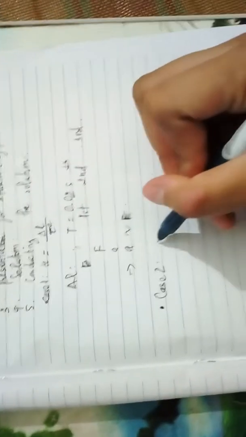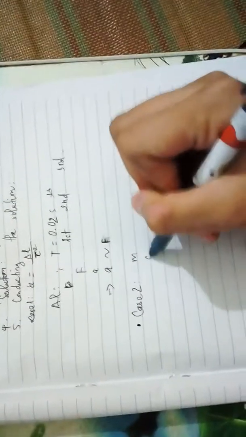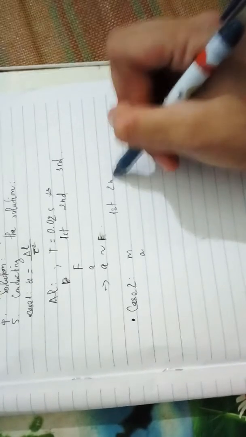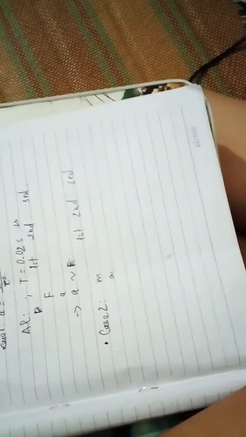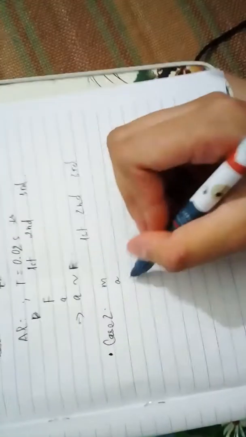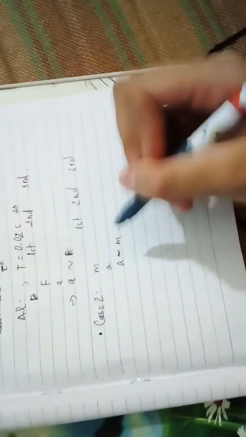Data table has m and a in 1 meter, 2 meter, and 3 meter. So conclusion, a is inversely proportional to m. Respectively, a is proportional to 1 over m. Yes, this is the conclusion.